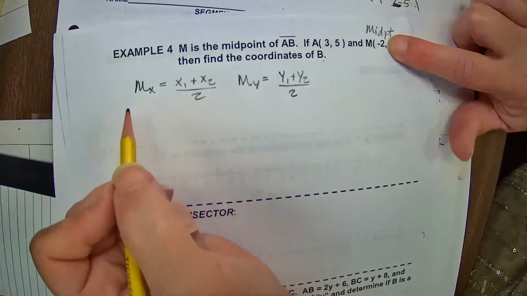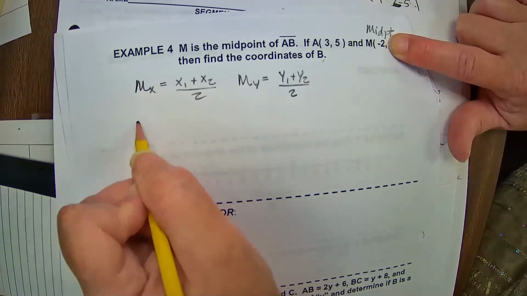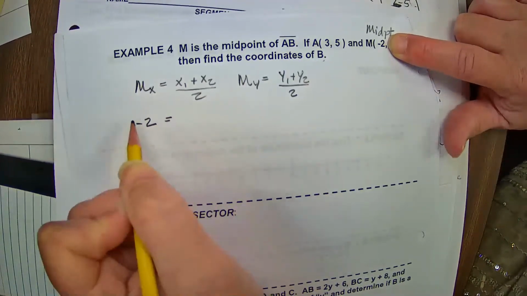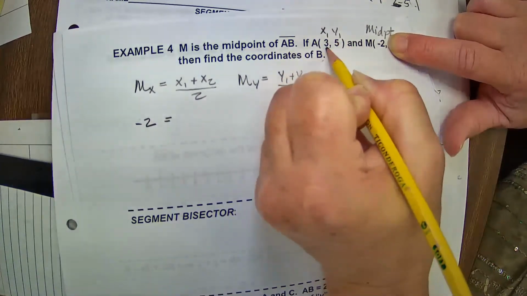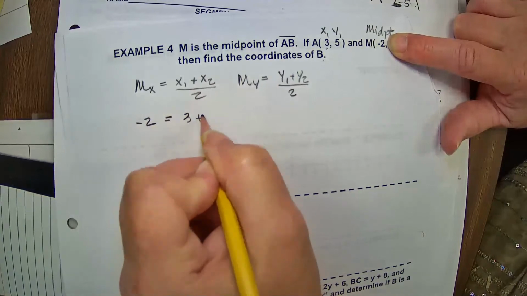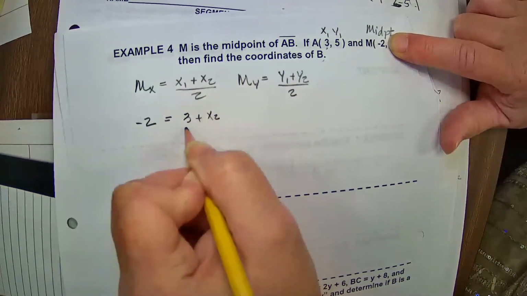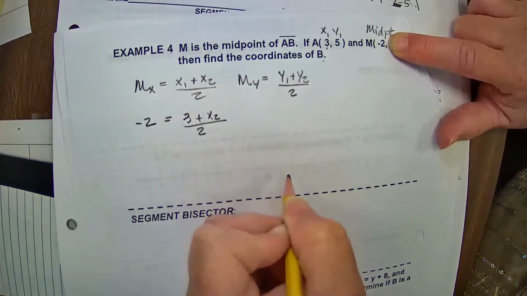All right, so the midpoint x value is negative 2. And that equals 3 plus x2 over 2.